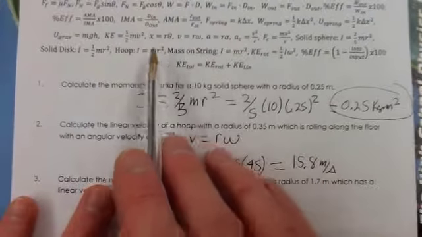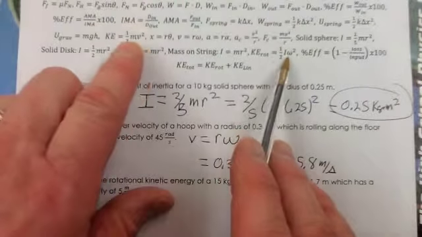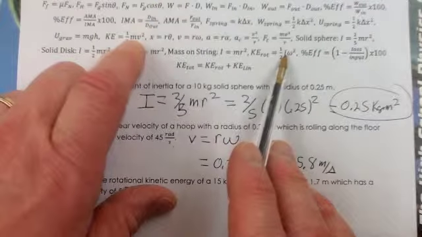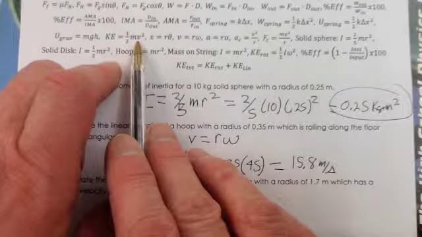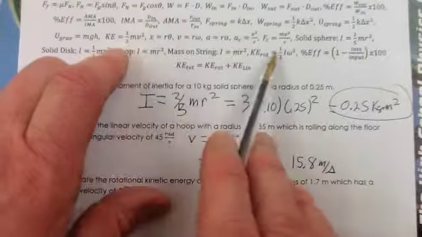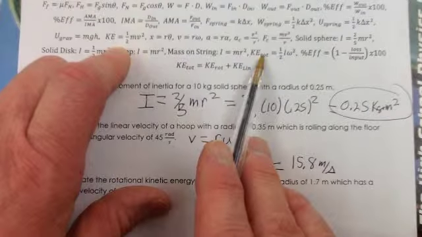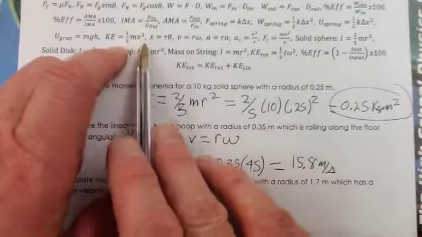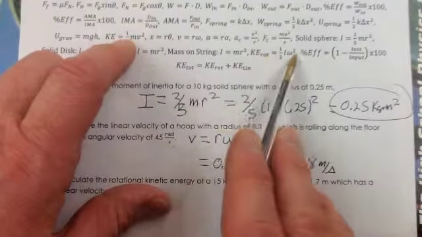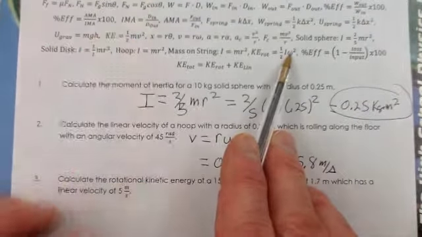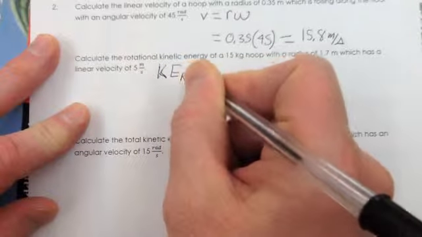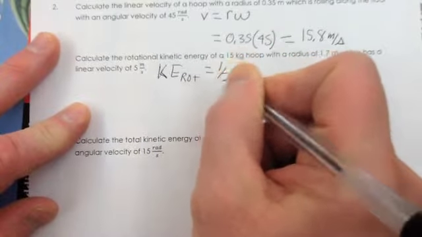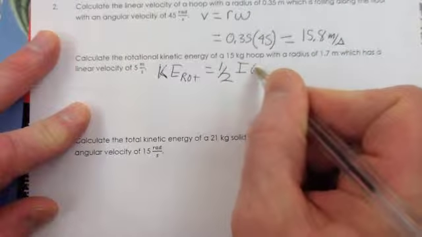Now look, that looks just like my kinetic energy. My linear kinetic energy right here is 1/2. They're both 1/2. And again, when you're spinning, your I has the same effect as M does linear. So my kinetic energy depends on M. My rotational kinetic energy depends on I. And I have velocity squared for linear. I have angular velocity squared for rotational. So I have KE rotational equals 1/2 I omega squared.